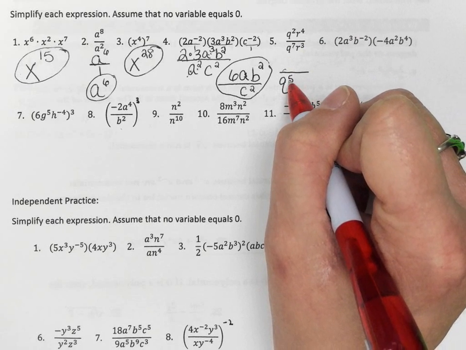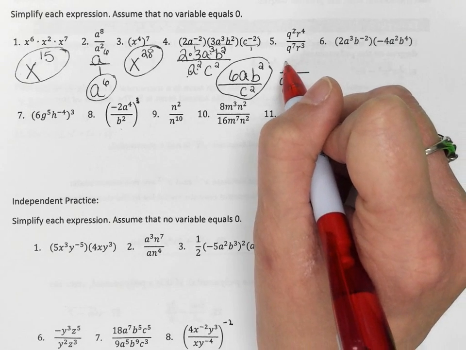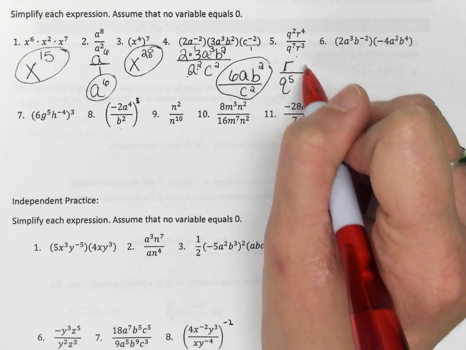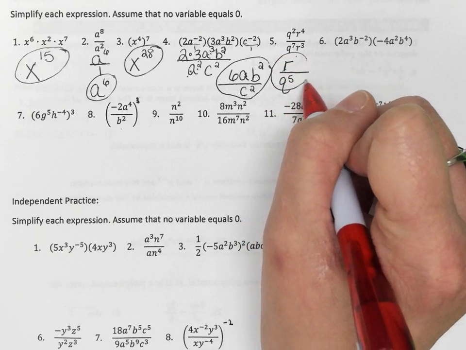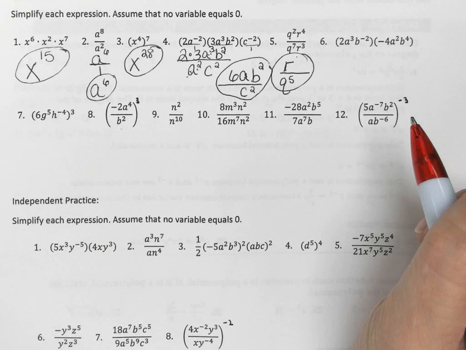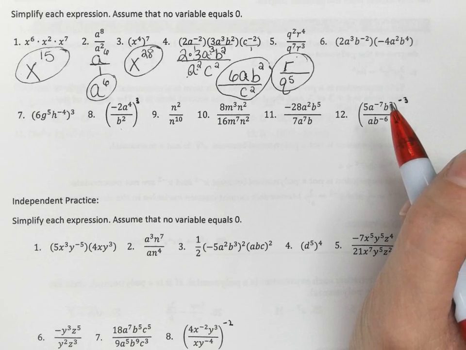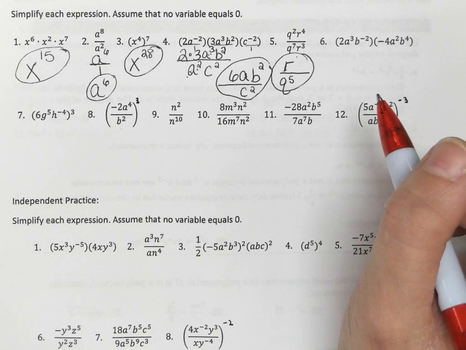And the R's, when you divide the bases, you subtract the exponents. 4 minus 3 is R to the 1 or just R, and it goes where the biggest one was, which was on the top. Y'all okay? I'm still kind of confused. Where? On number 4. Yeah, I think I just got lost.